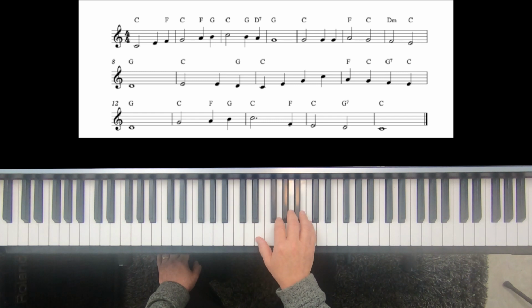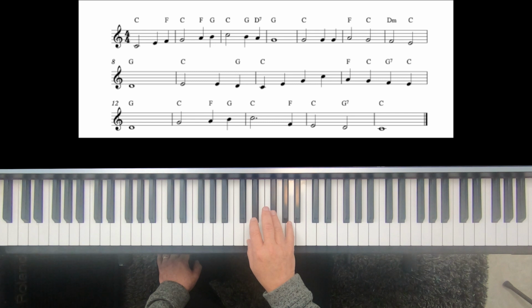Second inversion, and now we've got C up here. We're in first inversion again. Second inversion. Notice the A is the fifth of the D major triad. And now we've added a C in there to make it D7.